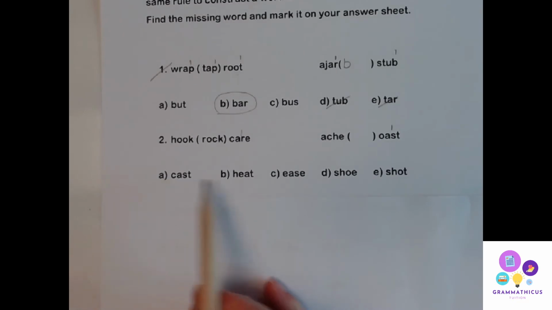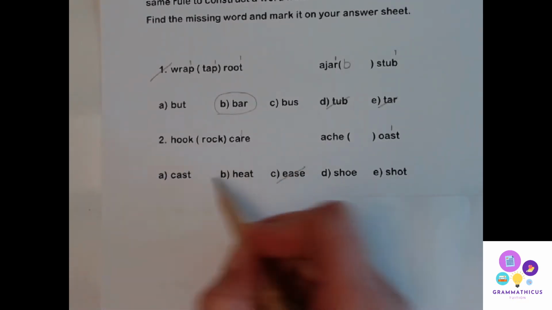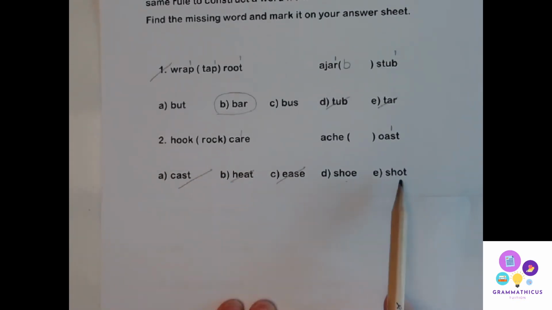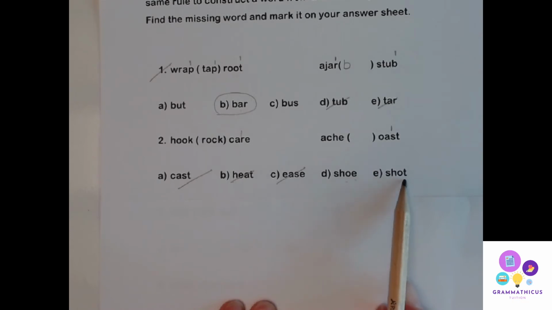So if I have a little look at my possibilities down here, I can see that I have two beginning with an S. So I'm going to cross out the others. Now I've got the word shoe and shot. Now I wonder how many of you have spotted that they're almost identical apart from one letter, which is the last letter. Now the last letter in shoe is E and the last letter in shot is T.